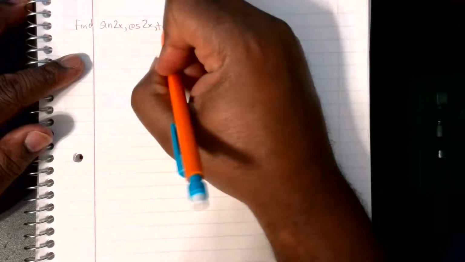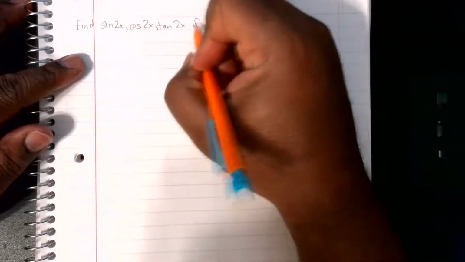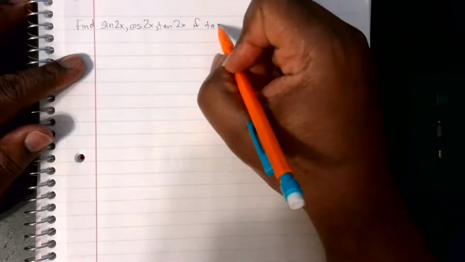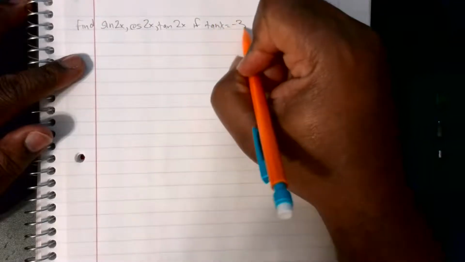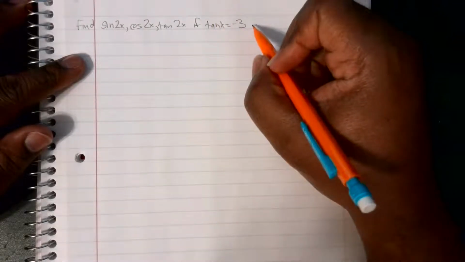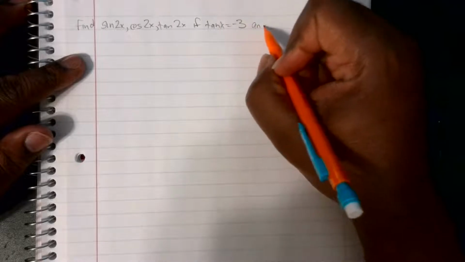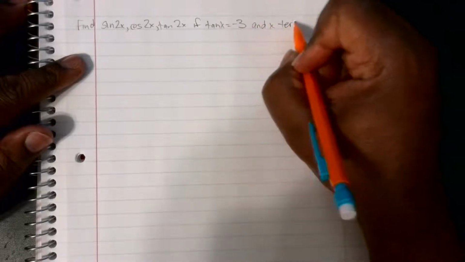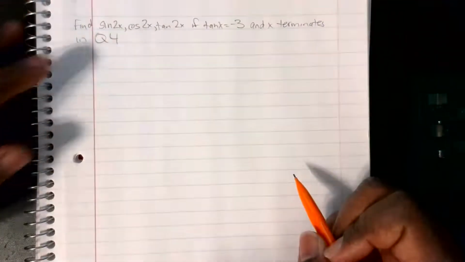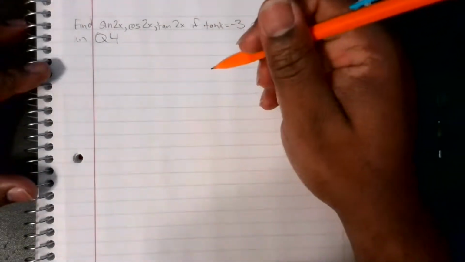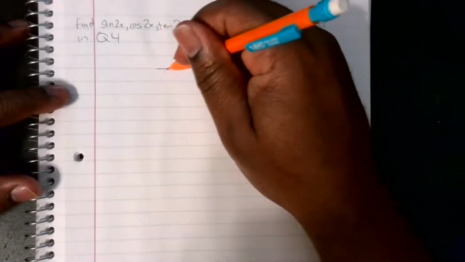Find sine of 2x, cosine of 2x, tan of 2x, if tan of x is equal to negative 3 and x terminates in quadrant 4. So, yep, I'm not on mute, so let's do some work.